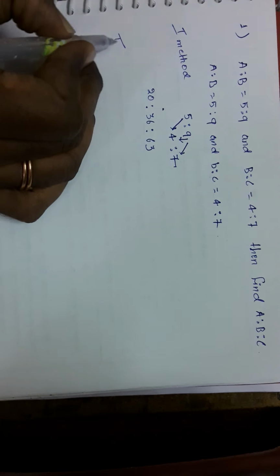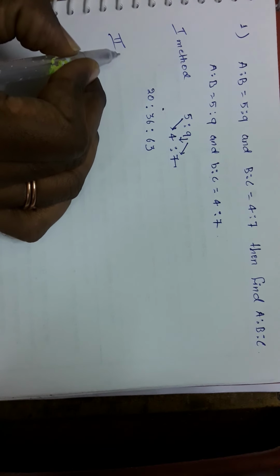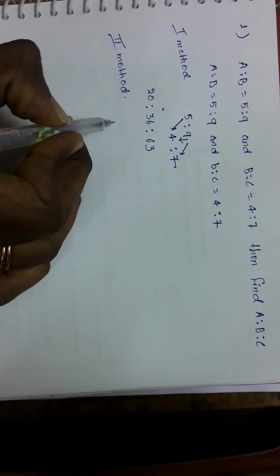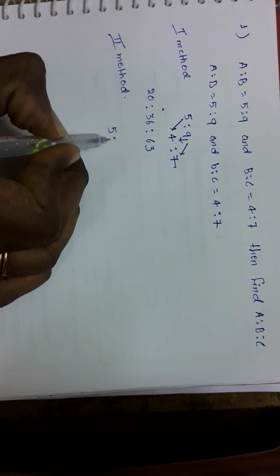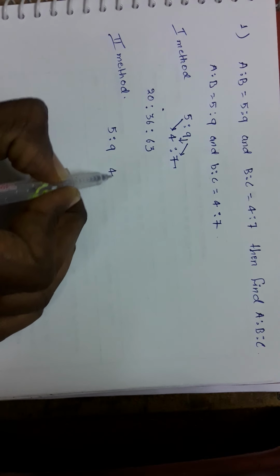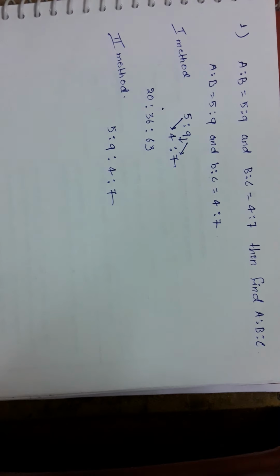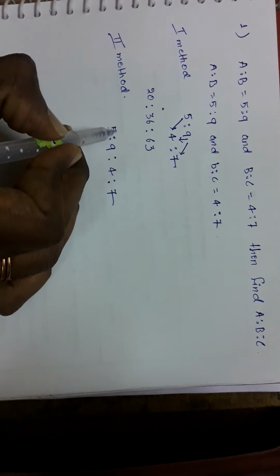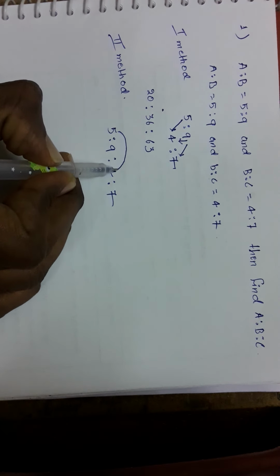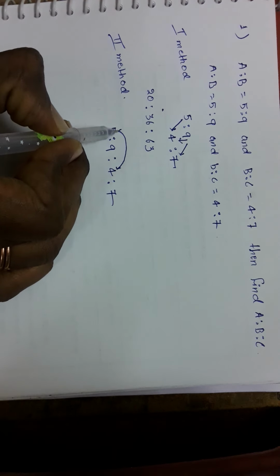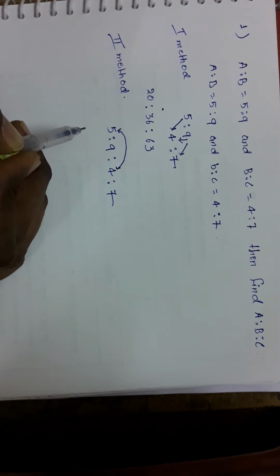The second method can also be an easy way. Write the ratio like this: 5 is to 9 and 4 is to 7. First we multiply 5 into 4, drawing arrow marks like this. The arrow indication is a very important thing, don't make a mistake.